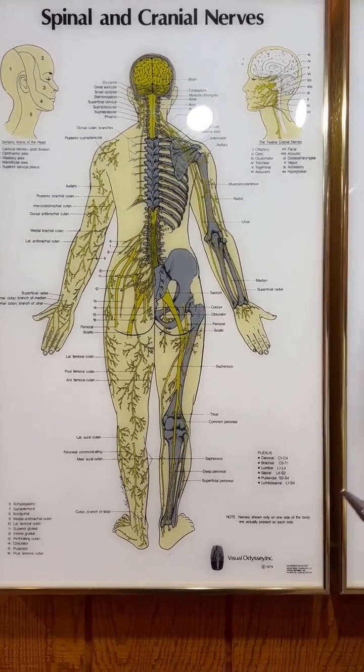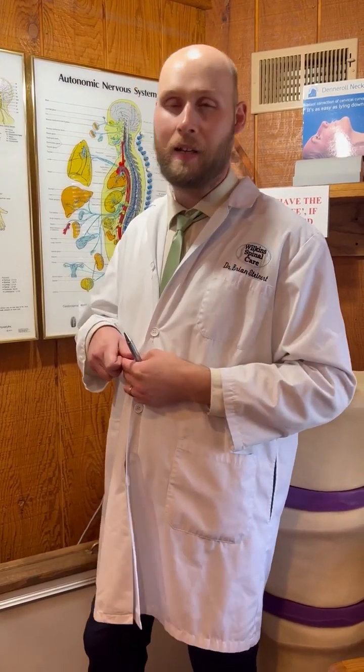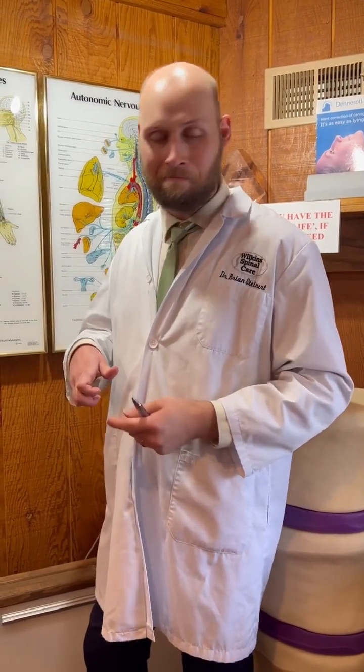So what is sciatica? It's when the sciatic nerve is inflamed, and it's very, very common. Probably 90% of people on this entire planet will experience a sciatica episode at some point in their life, whether it's very acute or more of a chronic situation.